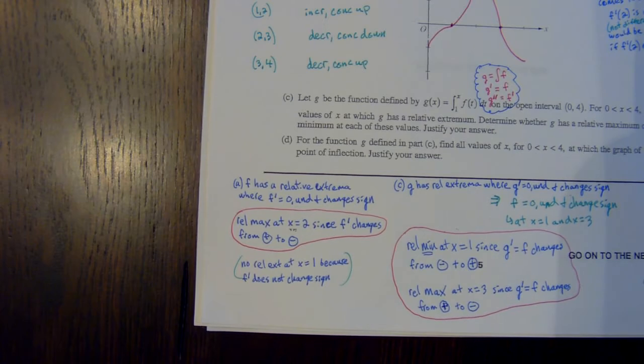So you need to have that phrase in there. Don't use the pronouns. Don't use "it changes." They're not going to know what you're talking about because you've got 3 different things up on that chart there. So you want to stress that f prime changes from positive to negative.